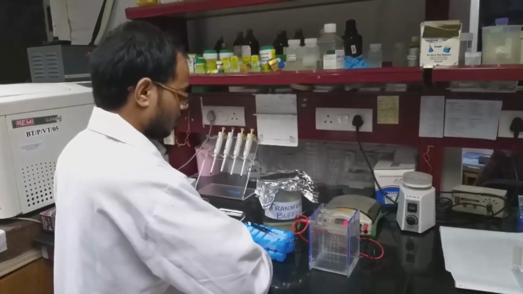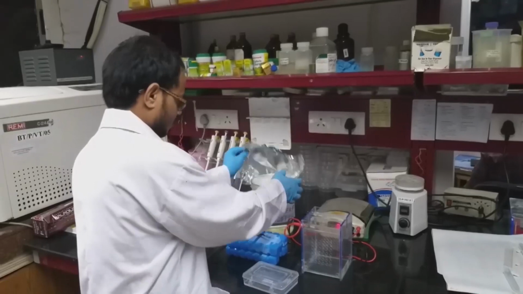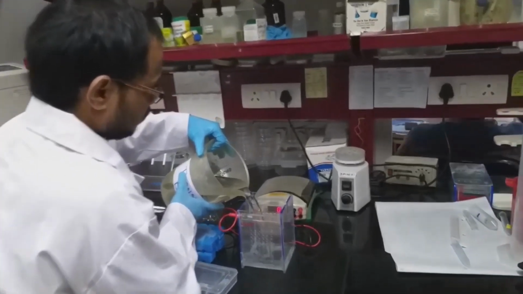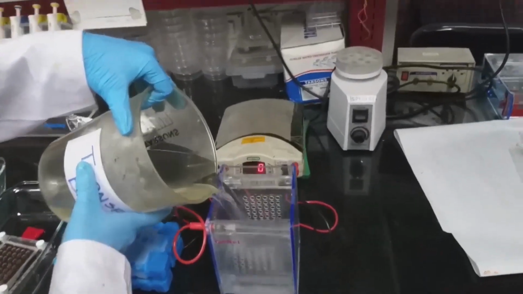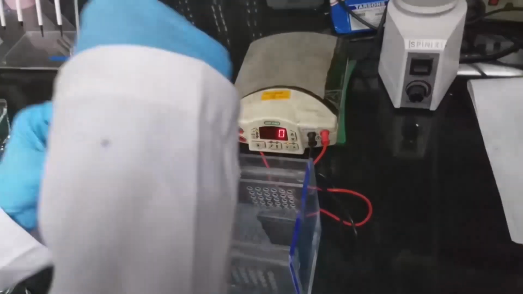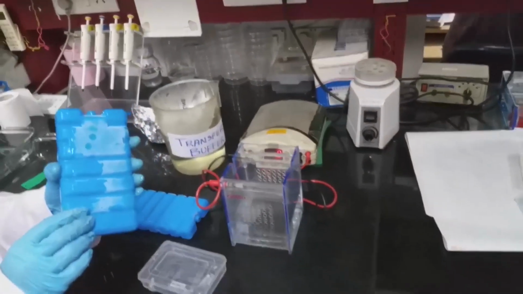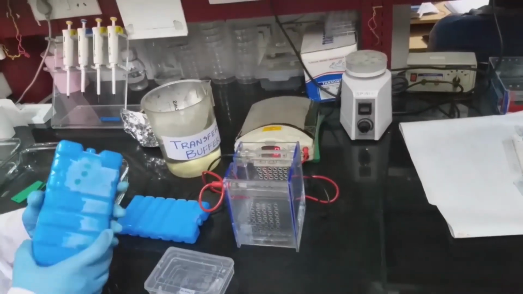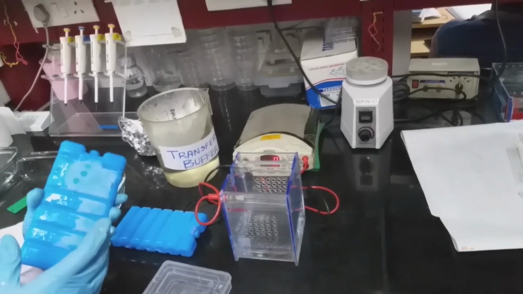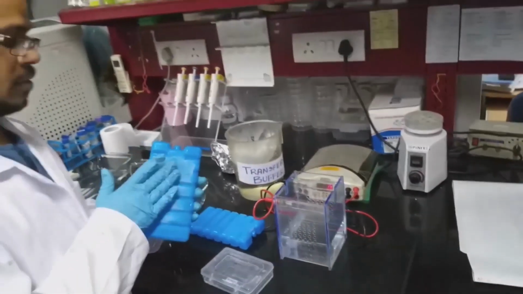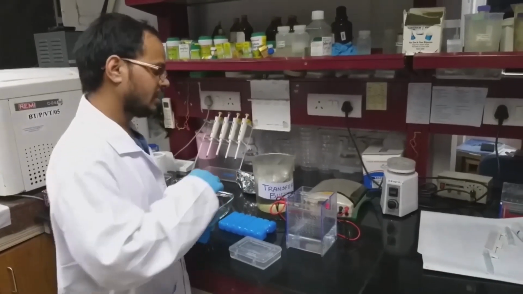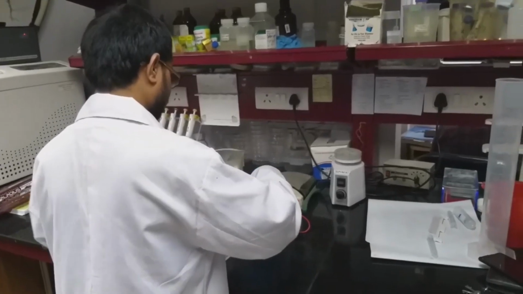Now we are going to do the transfer. Pour sufficient buffer. Keep this ice pack also. If the chilling is not sufficient, then there may be heat generation. In order to prevent that, we will use this ice pack. This will keep the buffer cool until the end of the transfer.